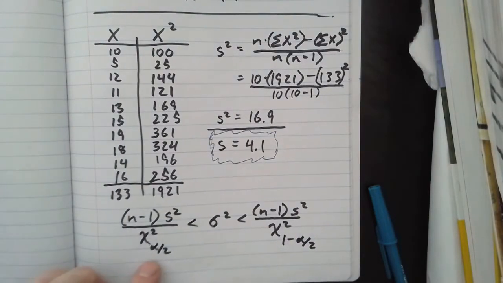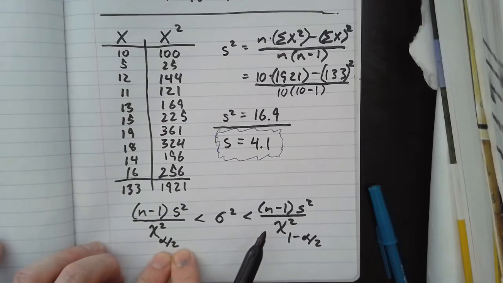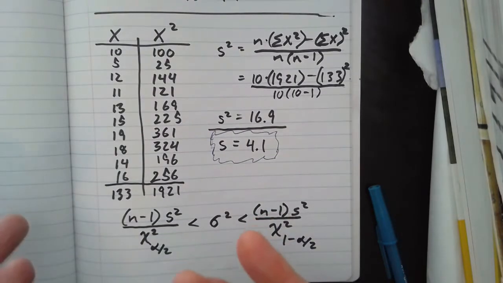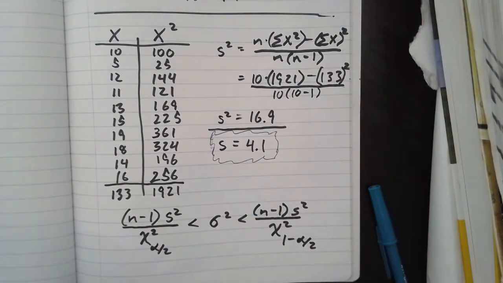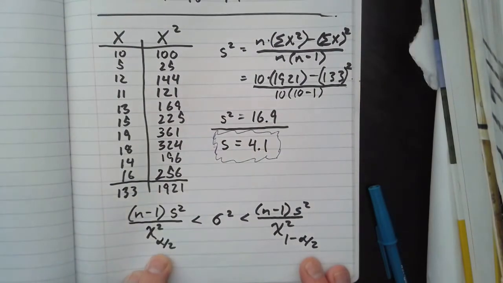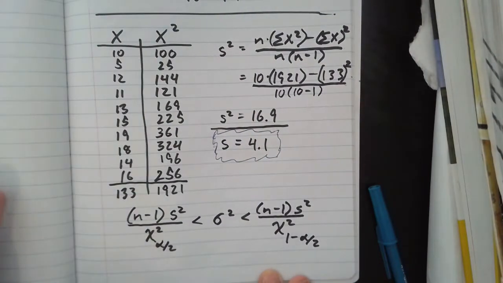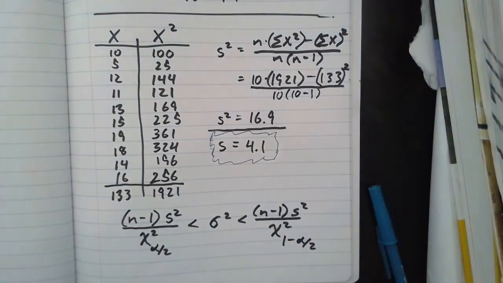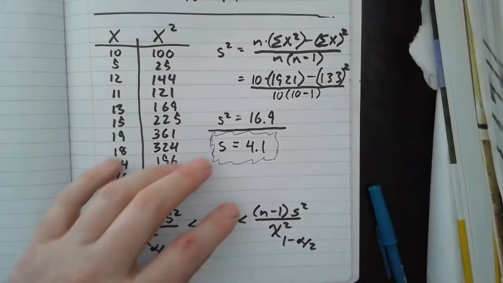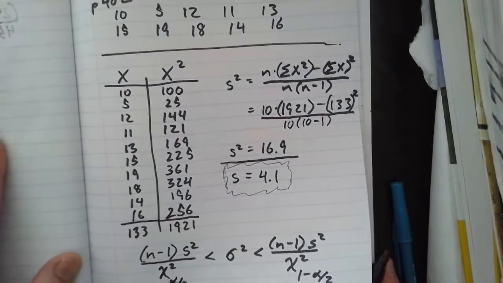That just makes sense to me, because here are the chi-squared values. These decimal values are the ones that we're going to be looking up in the table. And second of all, the formula is easier to remember for me, because we have the smaller values appearing on the left and the larger values appearing on the right. And that's what we should ultimately get out of everything.